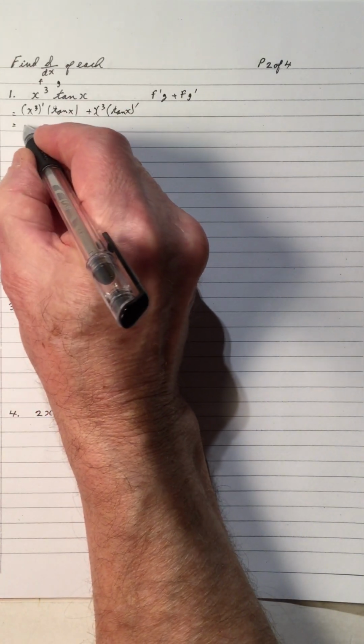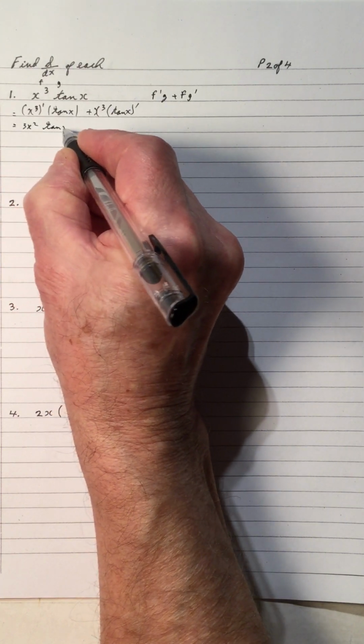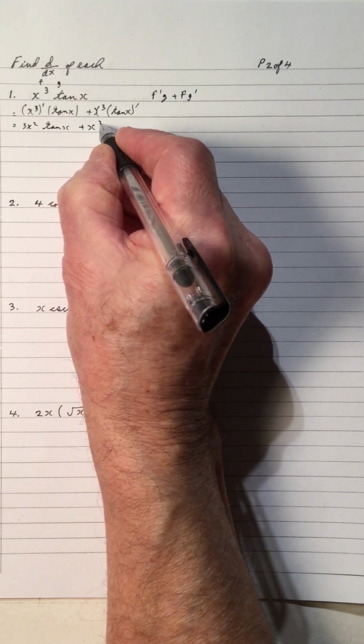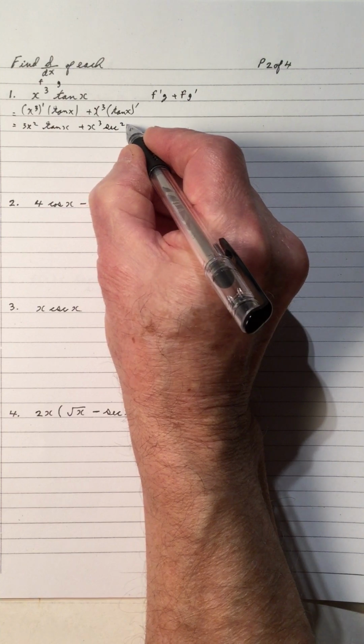So the derivative of x cubed is 3x squared, times tan x, and this is x cubed, and the derivative of tan is secant squared.